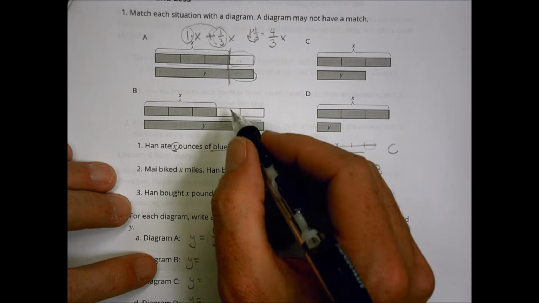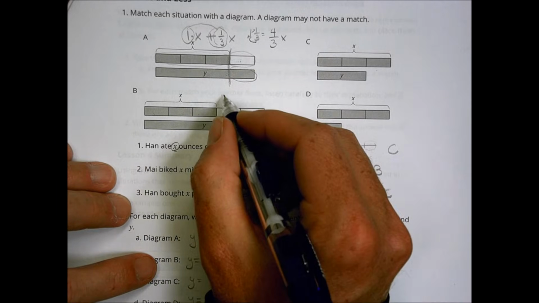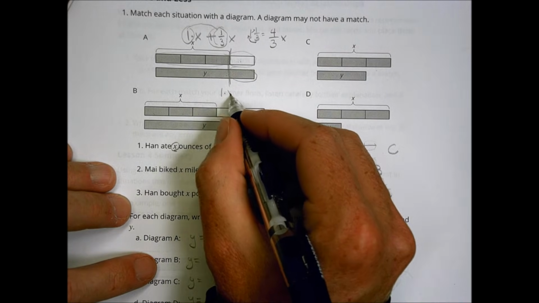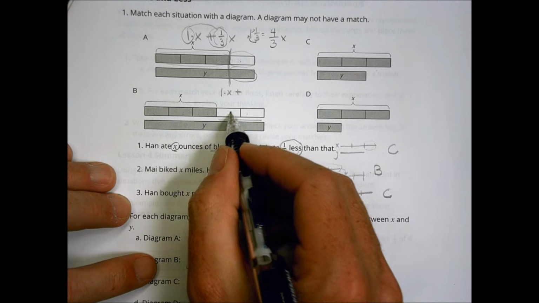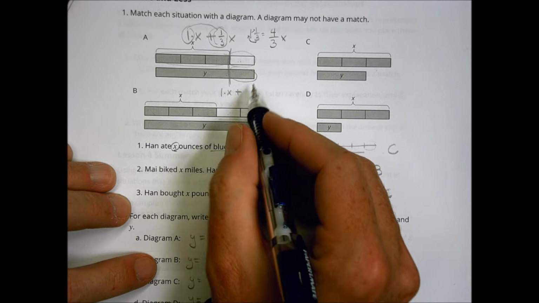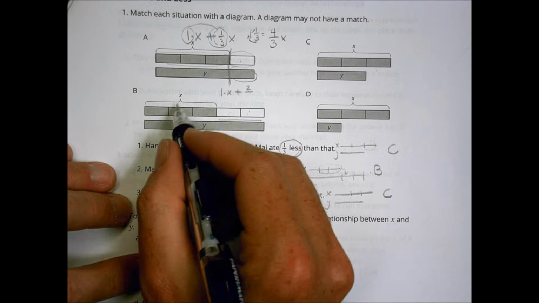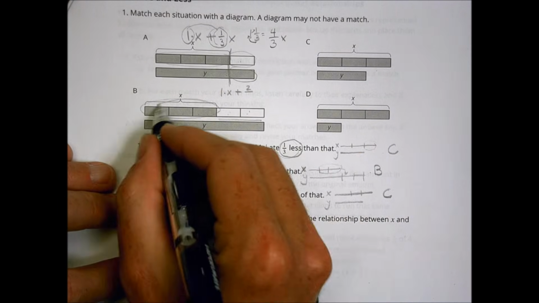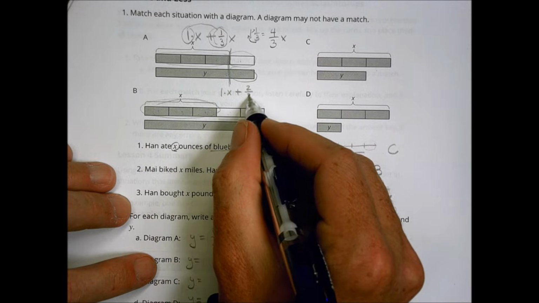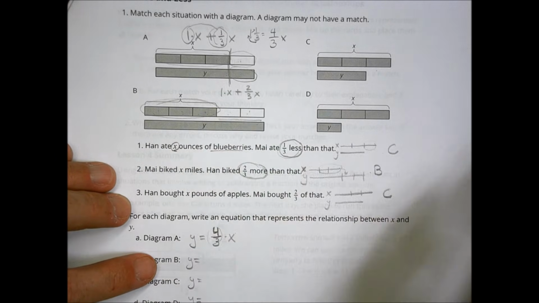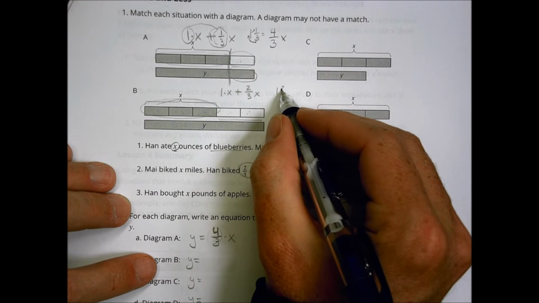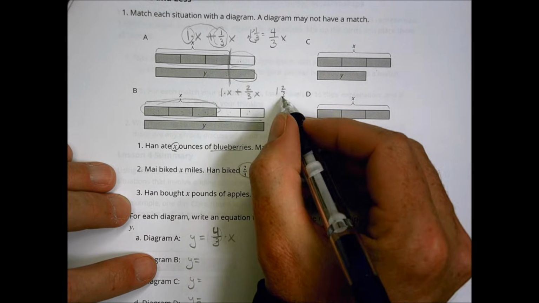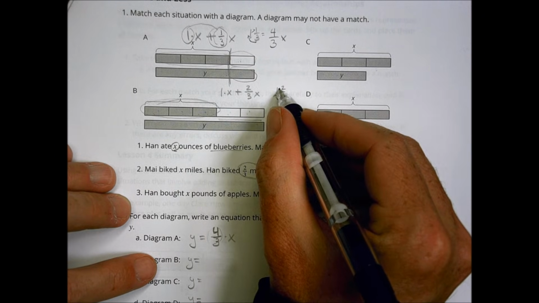In this case, we're going to have 1 times x, plus, and what am I adding? I'm adding 2 of these, and what are these? Look at the whole, these are groups of thirds. I'm adding 2/3 x. So to rewrite this one, 1 plus 2/3 is 1 and 2/3, which I can rewrite: 3 times 1 is 3, plus 2 is 5.